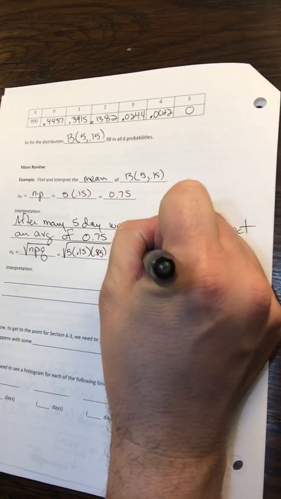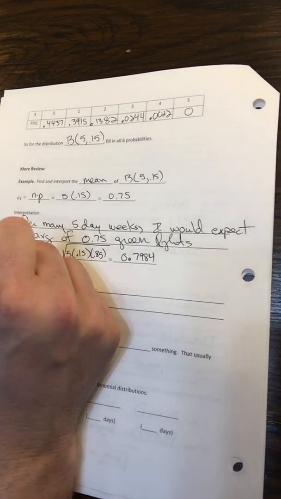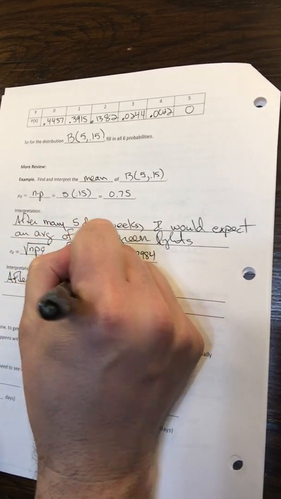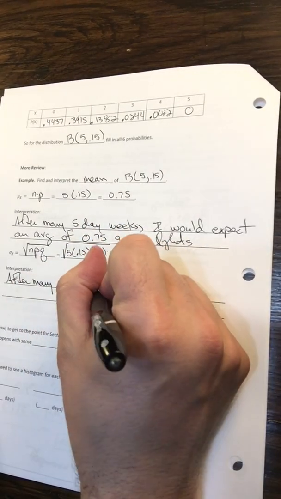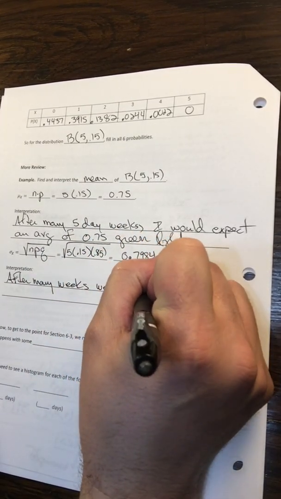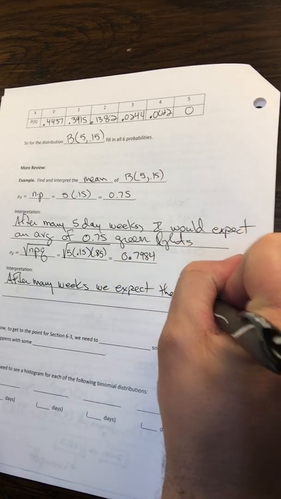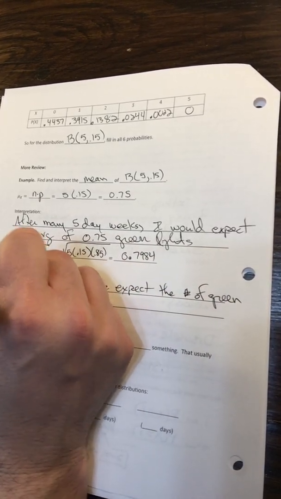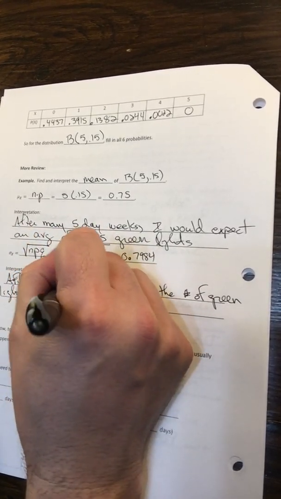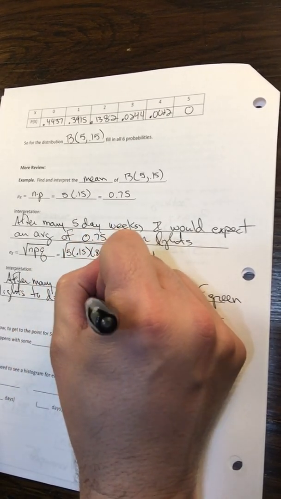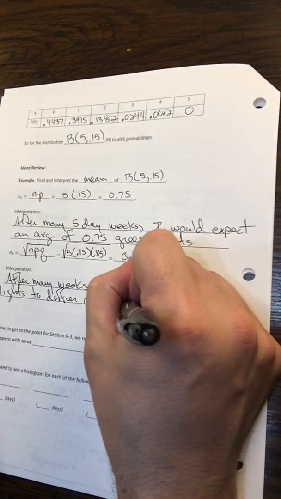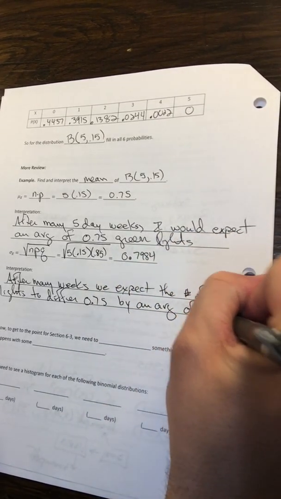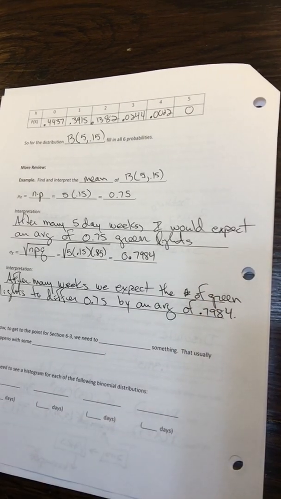That's 0.7984. Interpretation. Okay, I'm going to do it again. After many 5-day weeks, I'm just going to write after many weeks. I think you guys get it. After many weeks, we expect the number of green lights to differ from the mean of 0.75 by an average of 0.7984. We've written that so many times, we got to be getting tired of that.